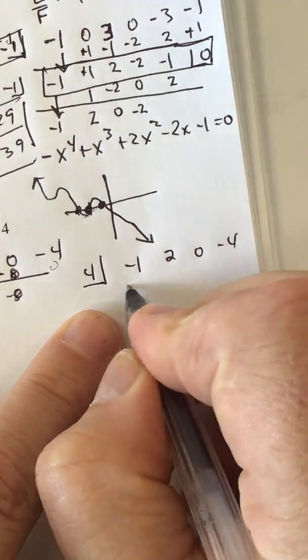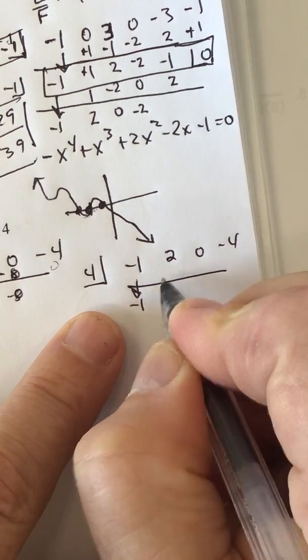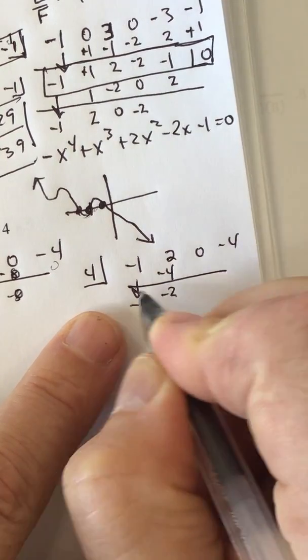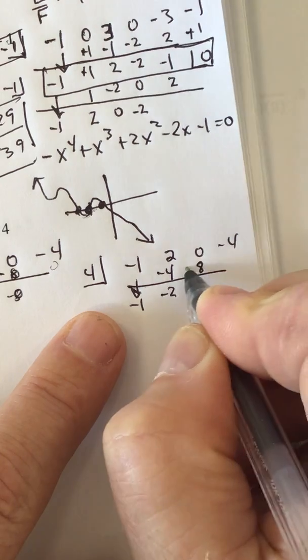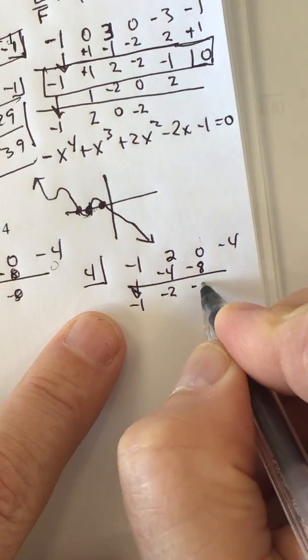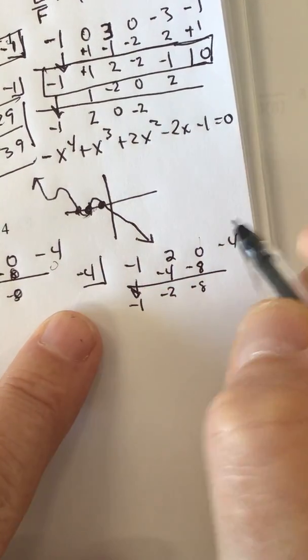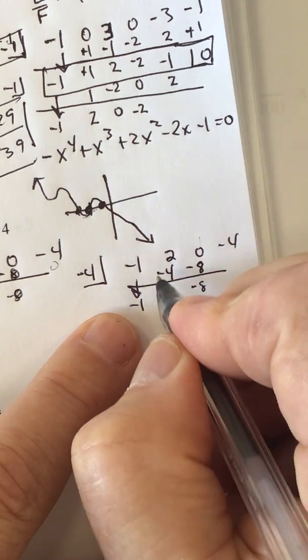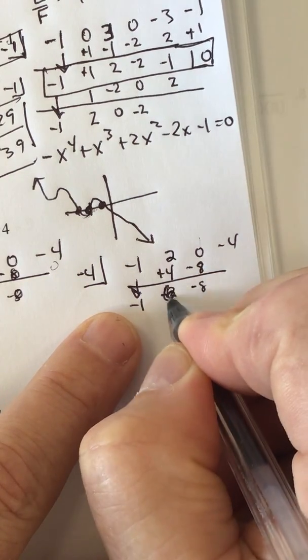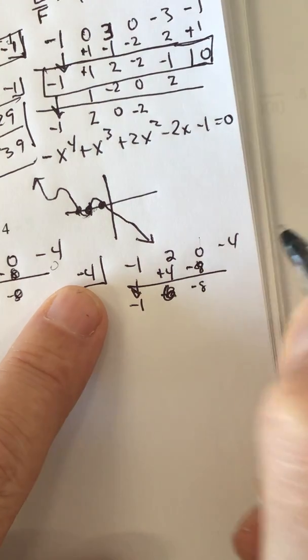It doesn't look to me like 4 is going to work. Drop down -1, that's -4, that's -2, -4, that's 8, -8. That adds up to -8, that's not going to make it. What about -4? -4 times -1 is +4, that's 6. That makes -24, that got too big in a hurry.